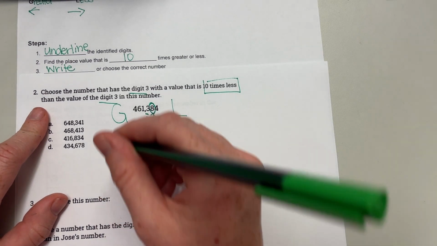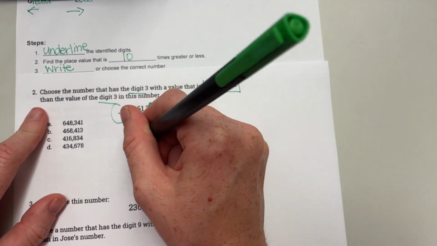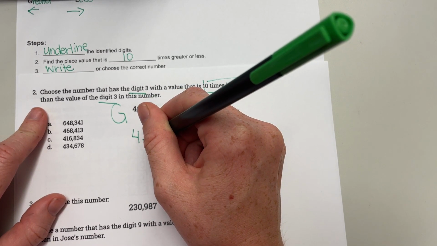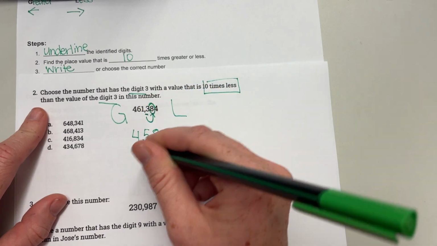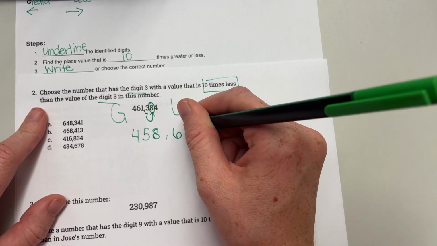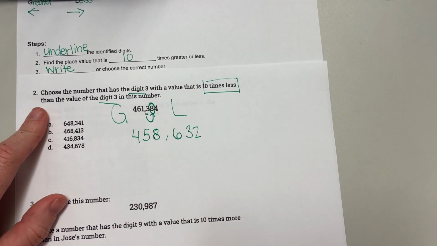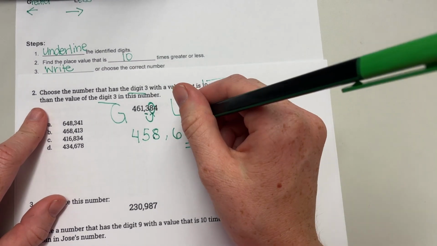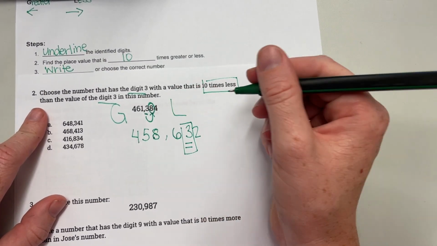So I have 458,632 would work because this 3, this tens place, has to have a 3. Okay?